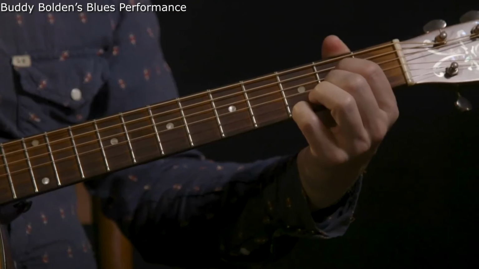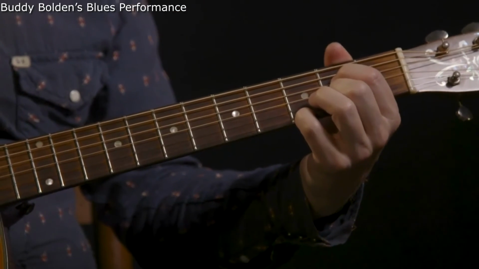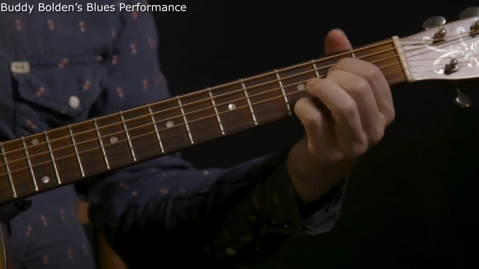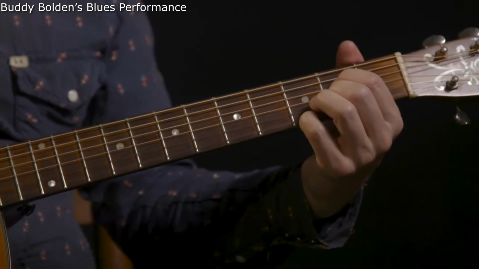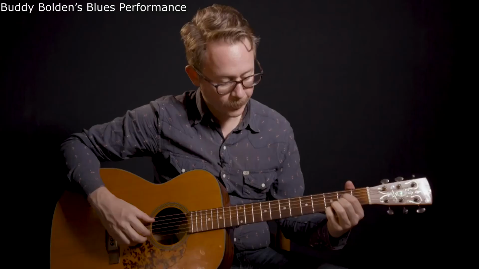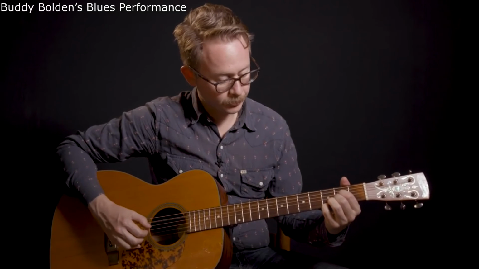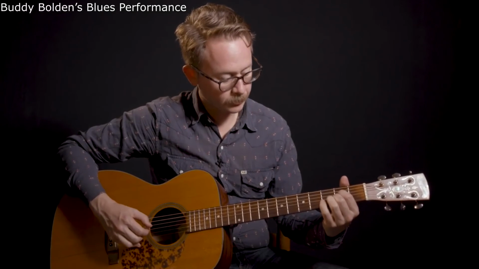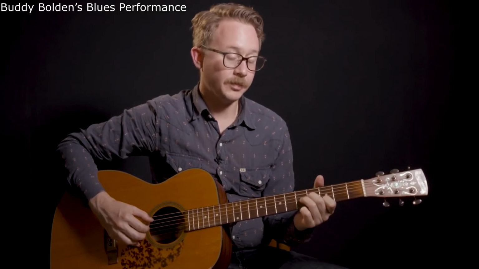We're going to fret strings 4 and 2, but not 3. We're going to have this pinky in charge of the G note on string 1. And we're going to do that into our D7.